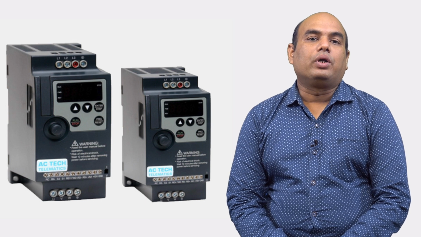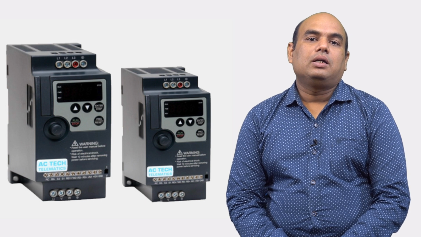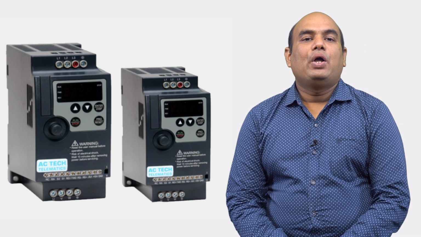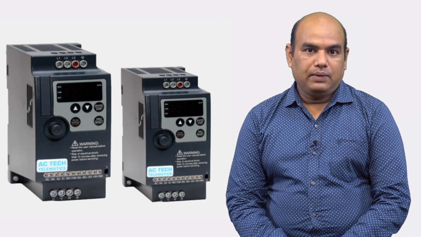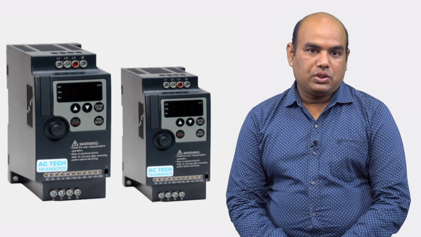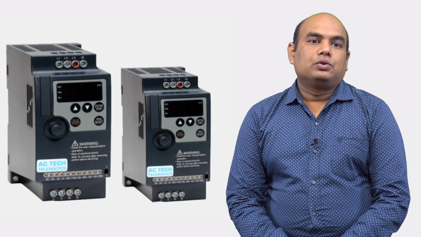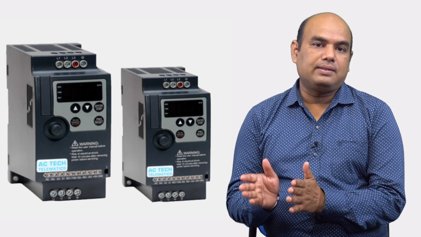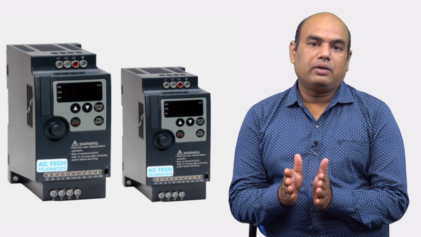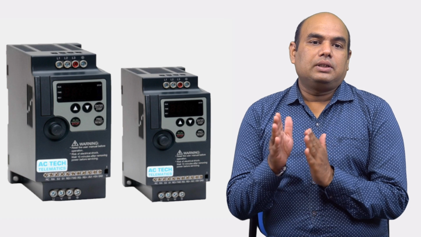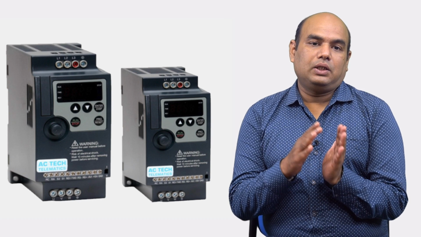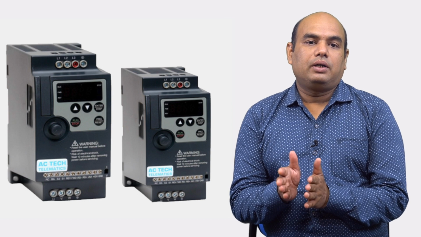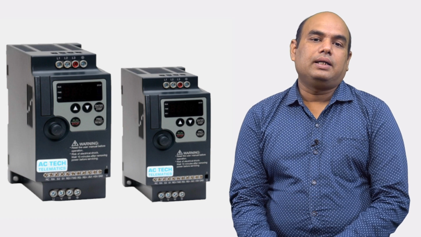The DC voltage of the inverter is normally obtained by rectifying a 50 Hz supply using a bridge rectifier. So, first the AC supply is converted to DC using a controlled rectifier and again this DC is inverted to AC using an inverter and is fed to the motor.